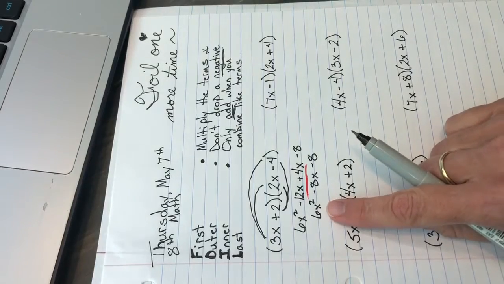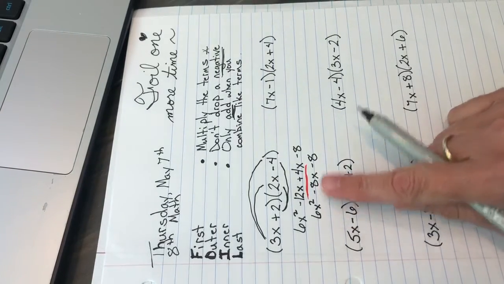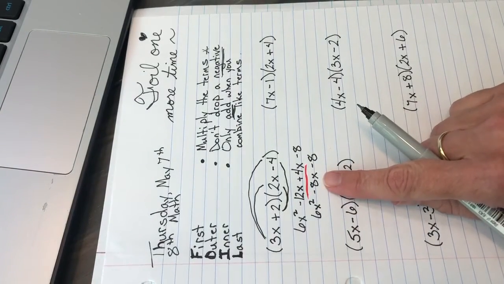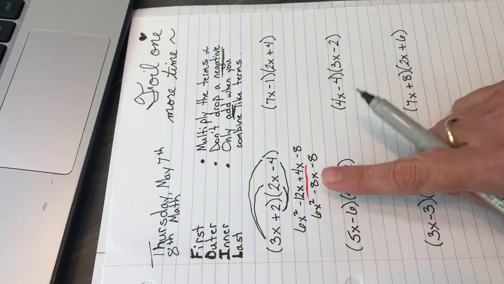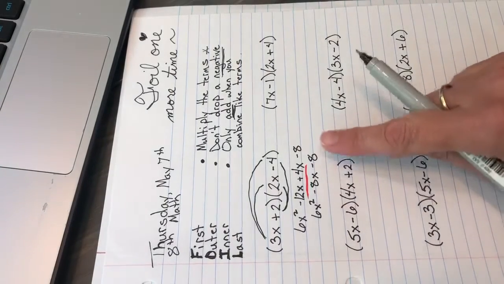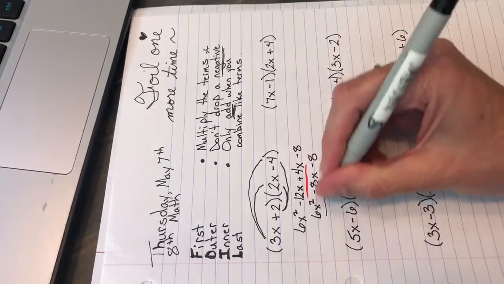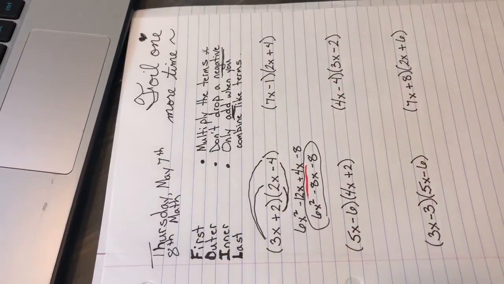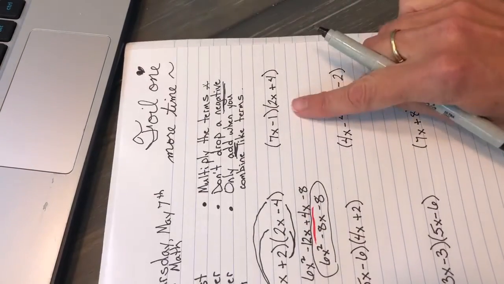Now look at your answer. Your first term should be the x squared. Your second term, with these problems, will have a coefficient and an x. And your last term is your constant. Okay, let's do the next one.